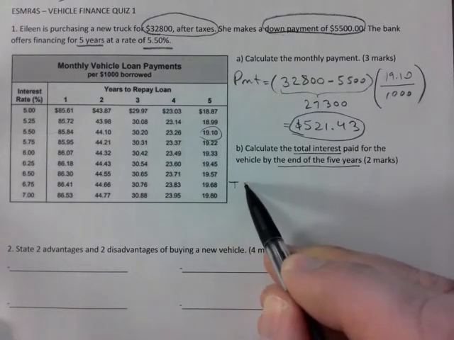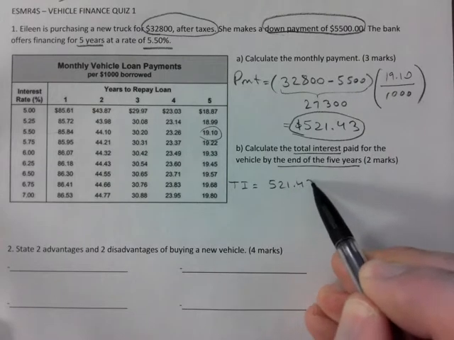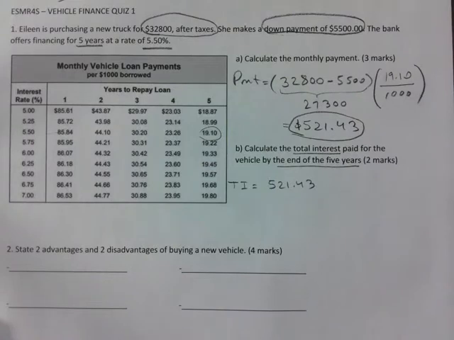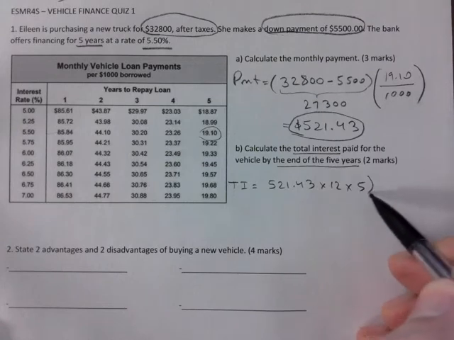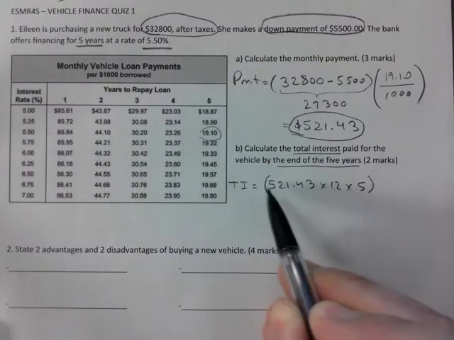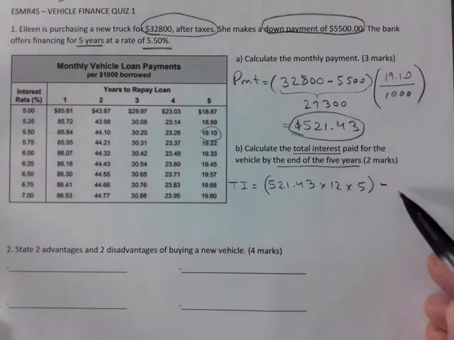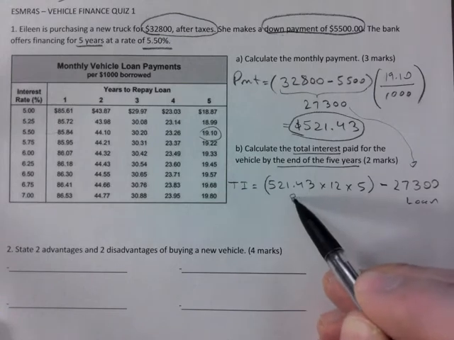So this is the total interest. So you take your payment. Sometimes they'll ask you before, how much did you pay the bank? And then they'll ask for total interest. In this case, they go right to the total interest. And in this case, it's times 5 years. So this is how much you paid the bank over 5 years. You subtract what you borrowed in the first place. That's what we call the loan, right? Loan, this is paid to bank.